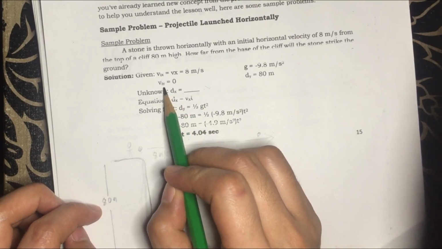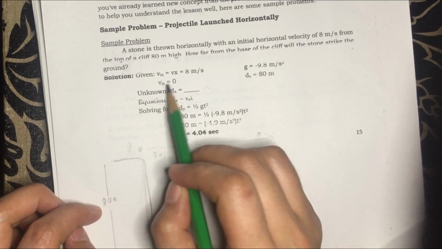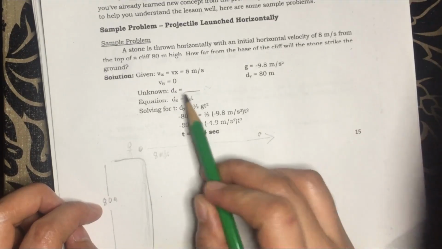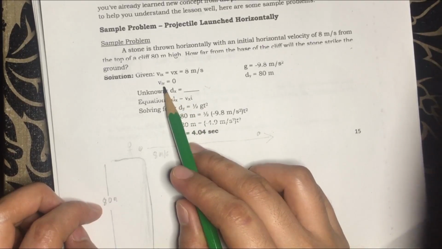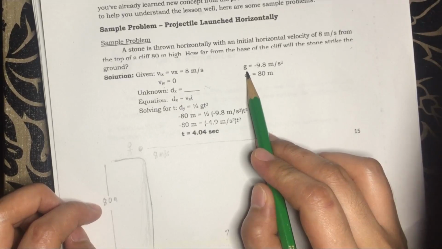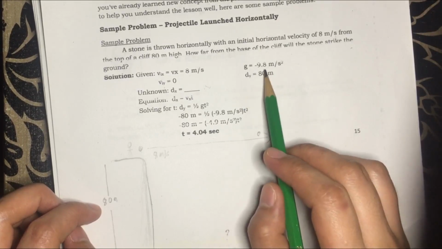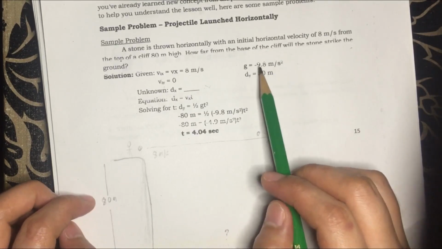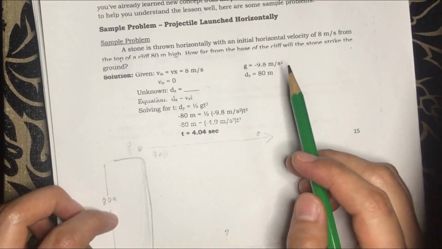VIY means for the vertical. Okay? So, VIX niya ay 8 meter per second kasi horizontal siya. So, VIY niya naman wala, 0. Okay? Gravity, of course, that is already given. So, we have 9.8 meter per second squared. Okay?